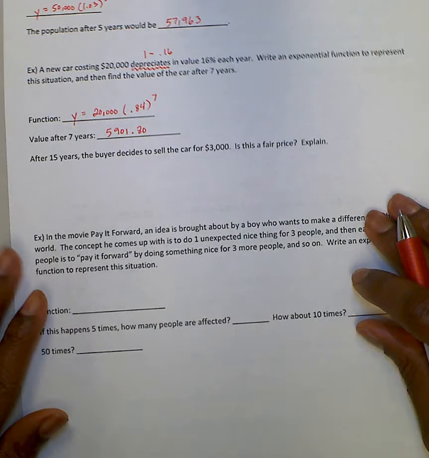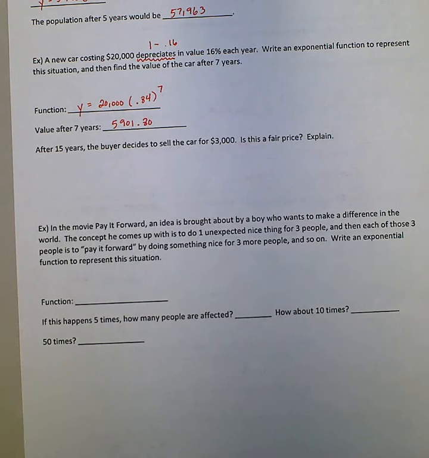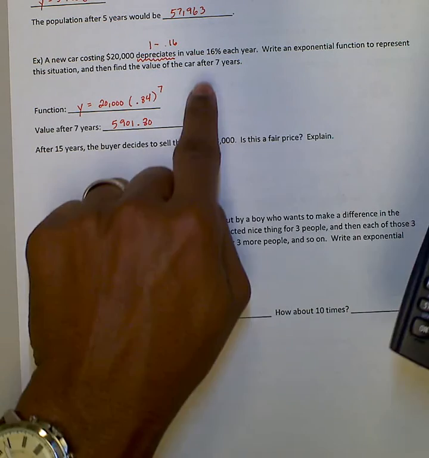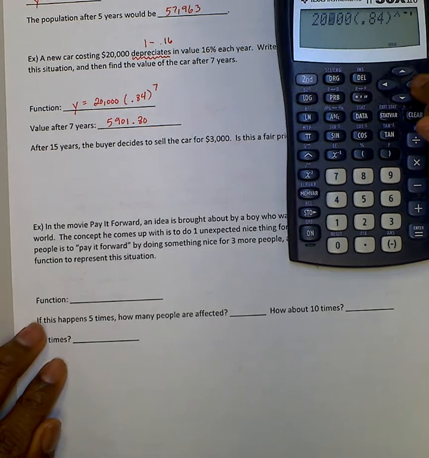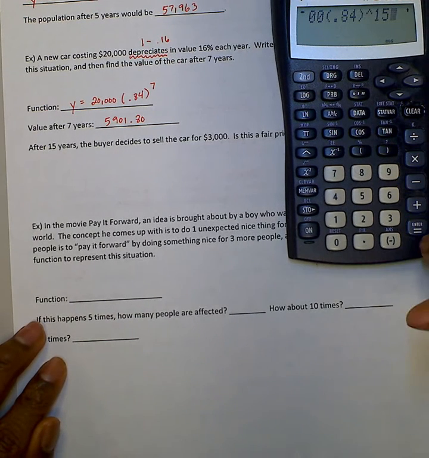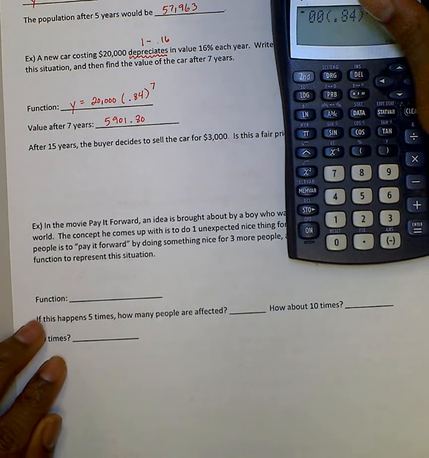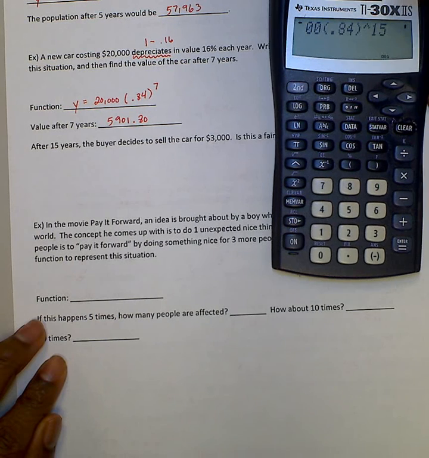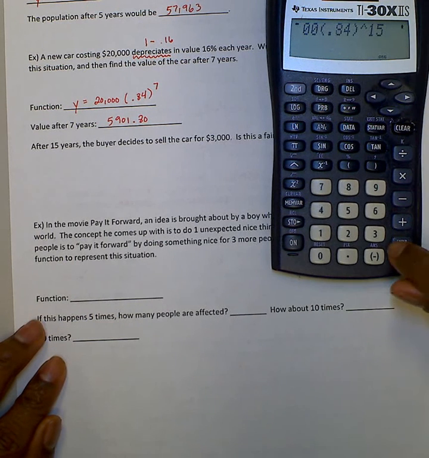All right. After 15 years, the buyer decides to sell the car for $3,000. Is this a fair price? So, how will we know if it's a fair price? Well, it says it depreciates 16% each year, and it tells us it's 15 years. So we're going to look and say, okay, 15. If you use this kind of calculator, we can go back in our history and not have to type everything back in. Now I'm changing the time period to 15 years.